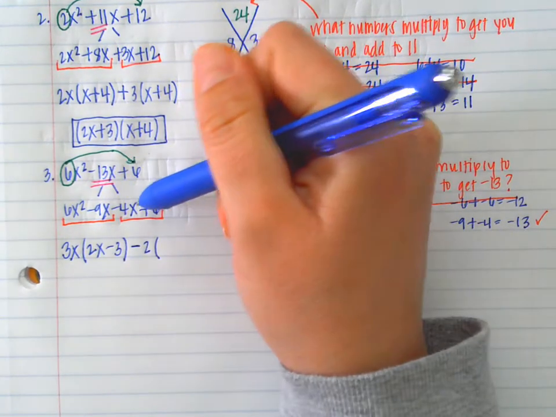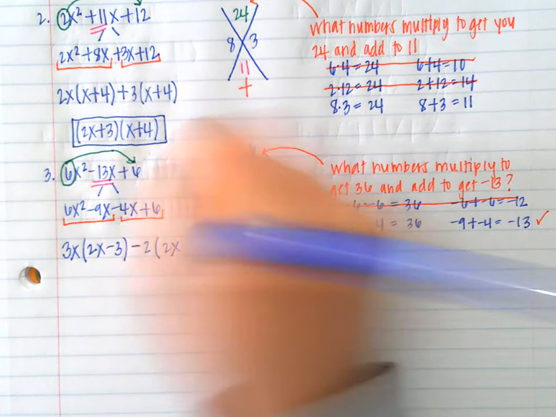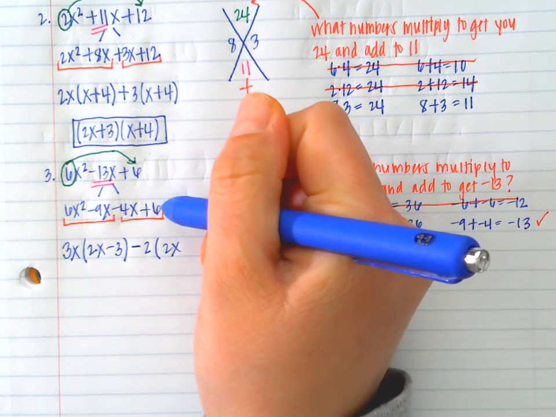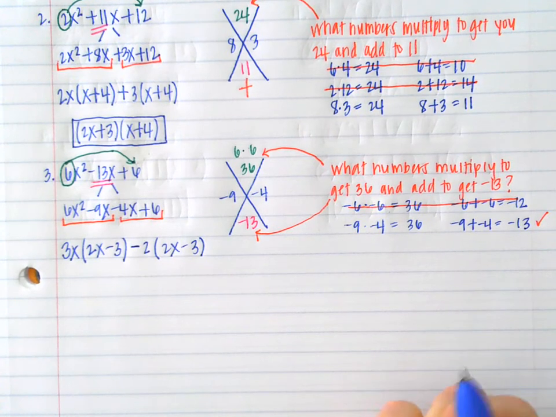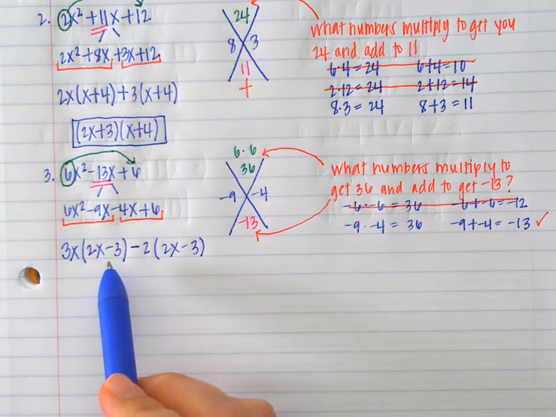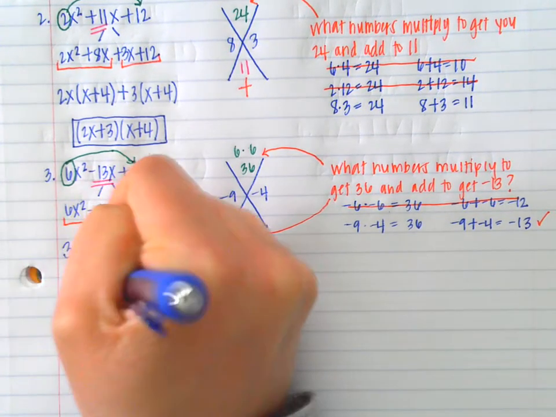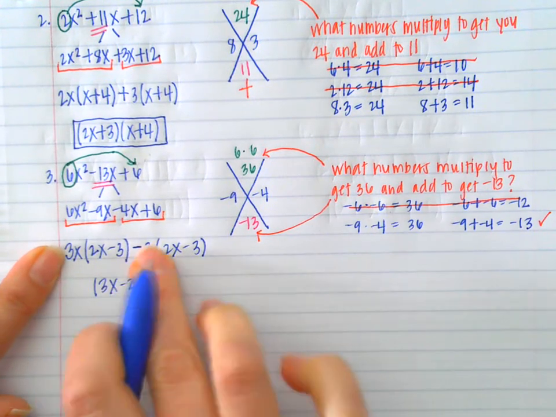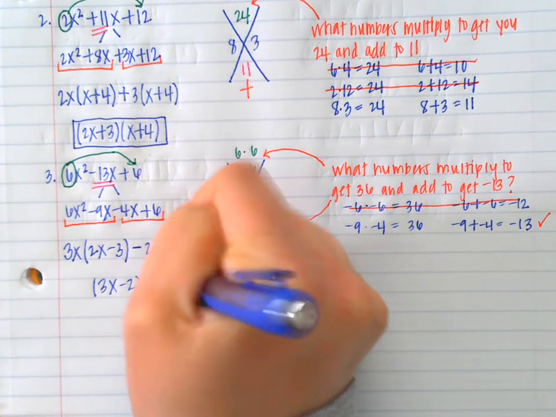Negative 4x divided by negative 2 gets me positive 2x, and 6 divided by negative 2 gets me negative 3. Now, are these the same? Yes, they are. So my final answer is going to be 3x minus 2, and then times 2x minus 3.